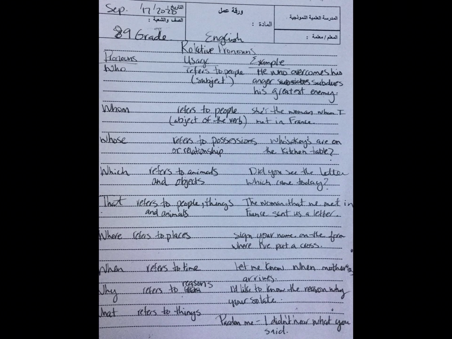Where: sign your name on the form where I put a cross. It means the place, sign your name where I put the X, the place. When: let me know when mother arrives. Let me know when mother arrives. We're referring to time, meaning tell me when mother is going, what time she is going.